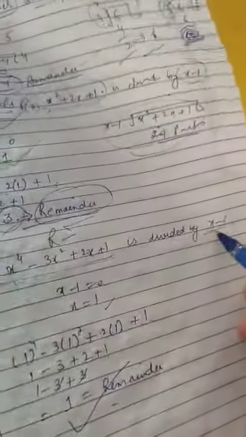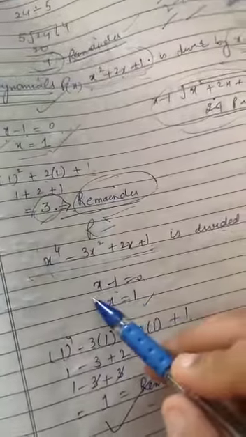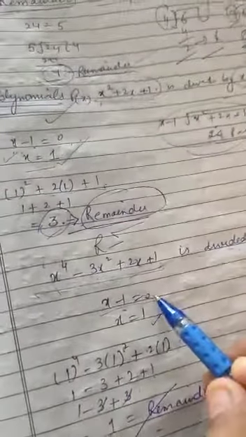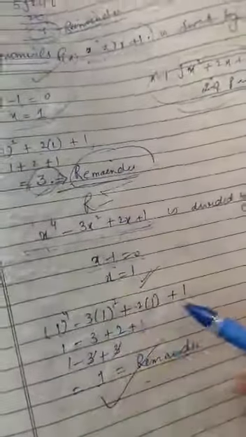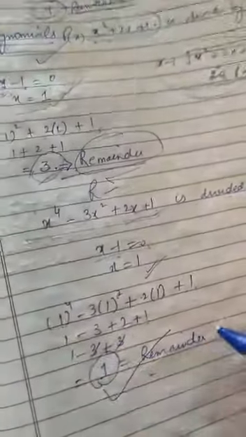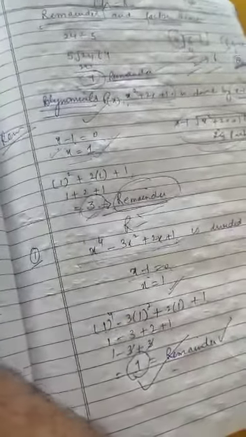Question number 1 in your book is given. The statement says find the remainder if this is divided by x minus 1. So what we do is find the value of x from this. x minus 1 is equal to 0, we get x is equal to 1, and when we fill the value in this, the answer we get is our remainder. So this is all about the remainder theorem, exercise 1A.